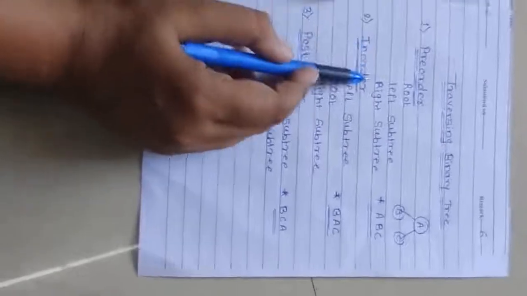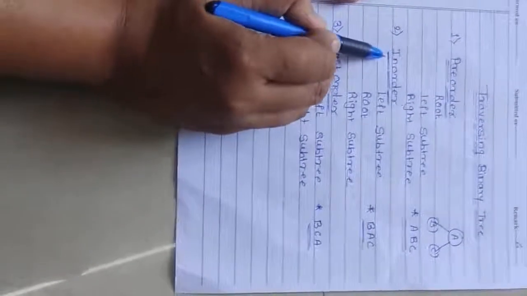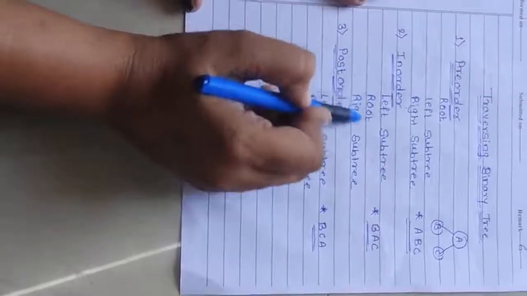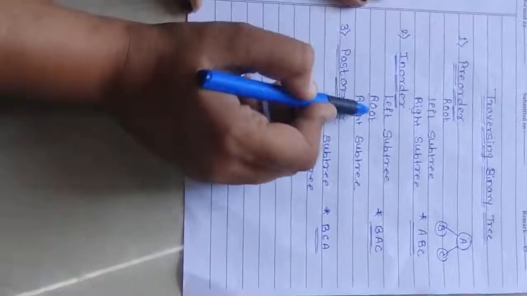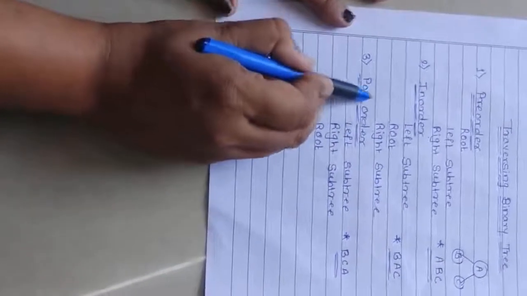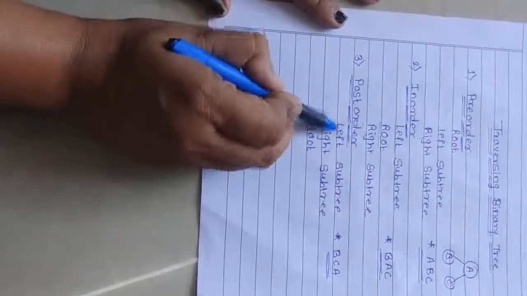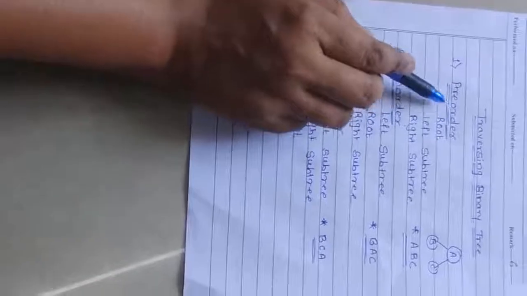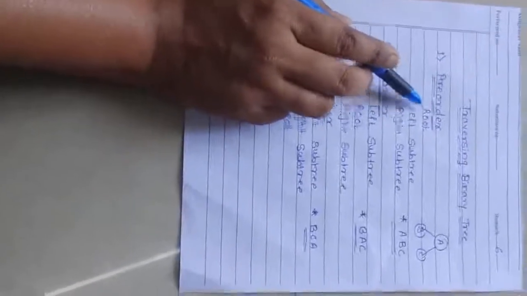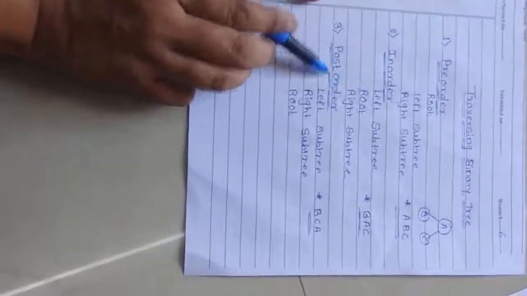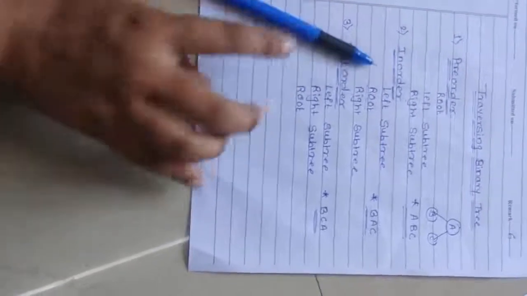Clear? Then the in-order traversal, as the name indicates, in: first we visit the left, then root, and then right. In means the root is visited in between the left and right. The post-order means the root is visited post, after left and right. Clear? In pre-order, the sequence you should follow is root, left and right. In-order, left, root and right. In post-order, left, right and root.